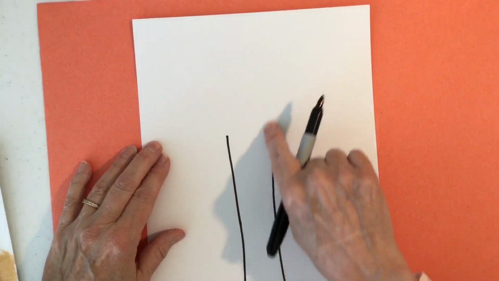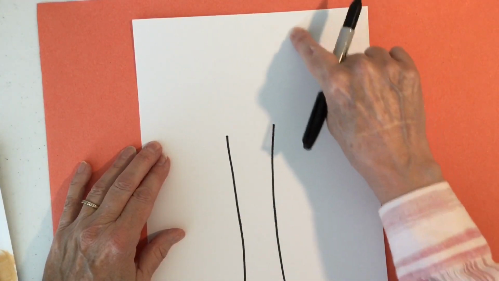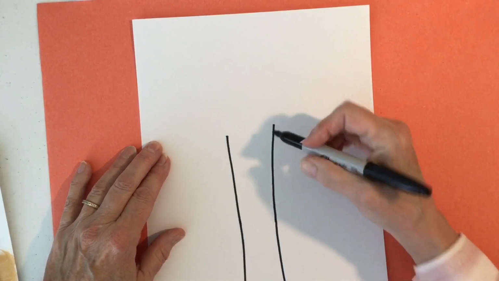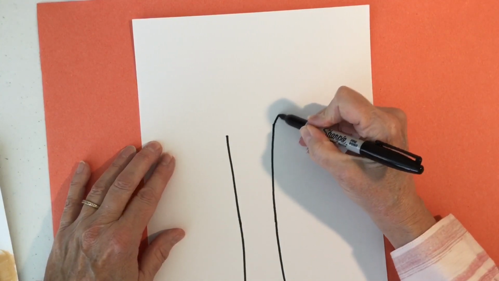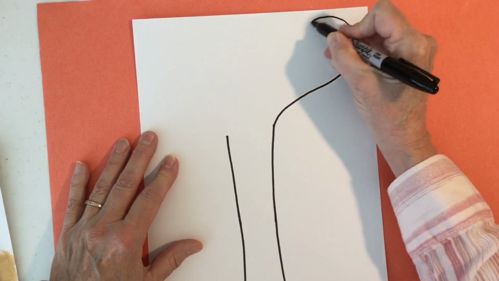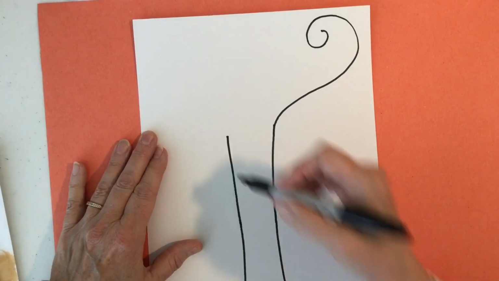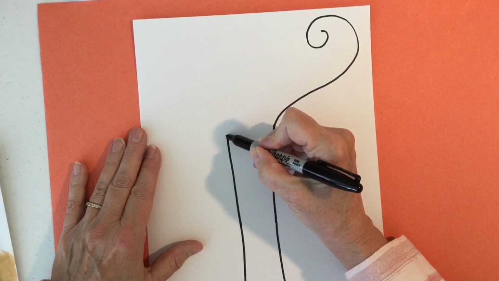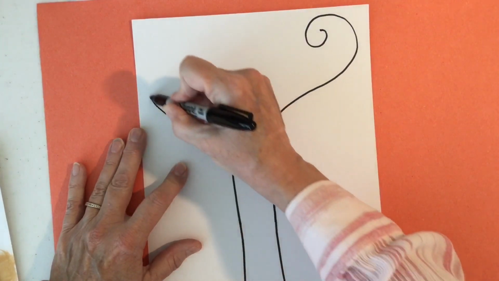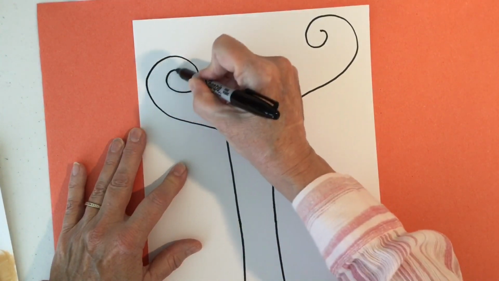Let's make our first curly branch, curving inward in this direction. Out, in. Let's do the other side. It can be a little lower, a little wider, a little different, and in.